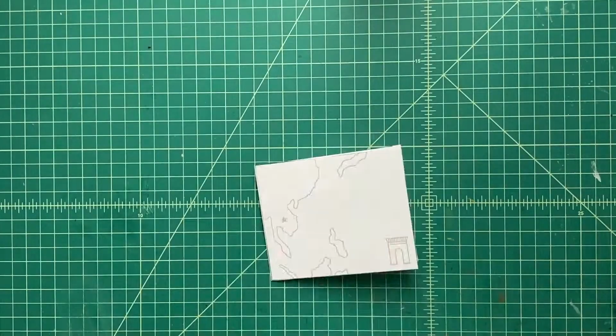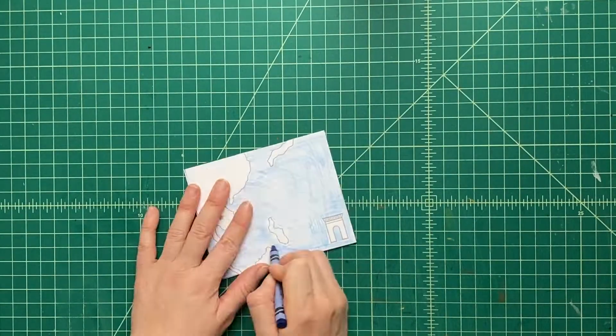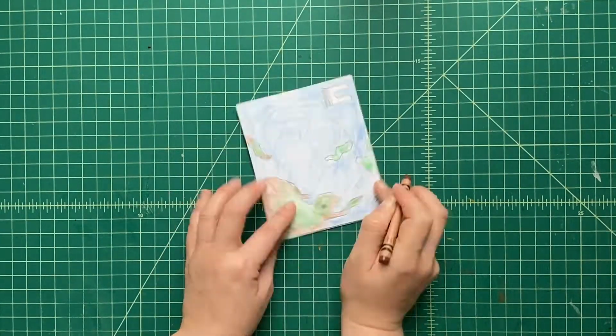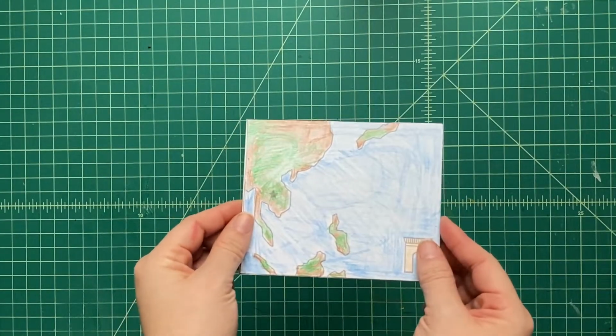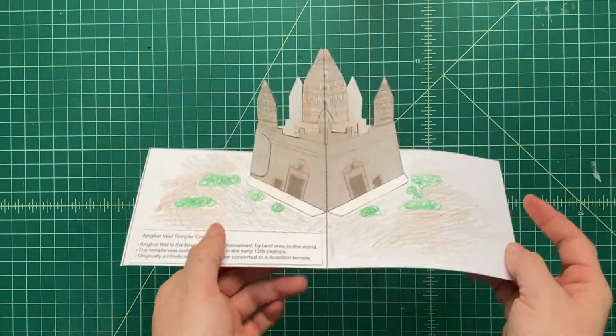Look at, you can decorate it, you can color it in. You can do whatever you want to make it look special. This is your project. So look at that. Awesome. Welcome to Angkor Wat. Look at that. Oh, whoa, it's cool. I wish I was going there. Gosh, I'm going to go there one day.